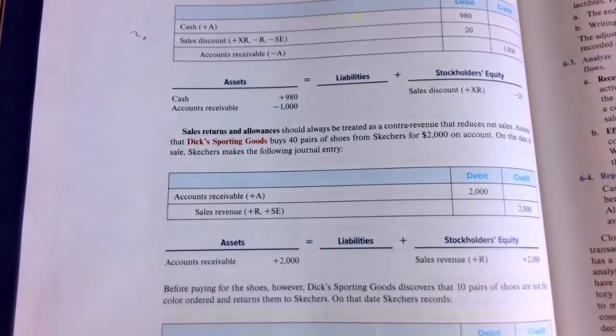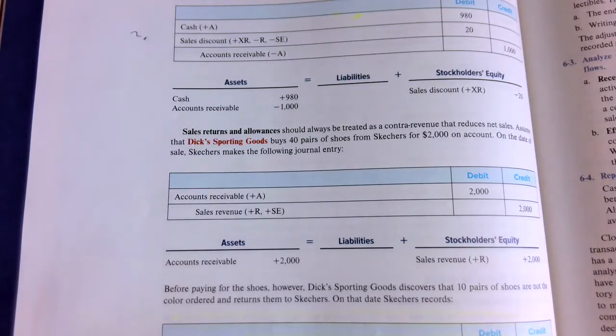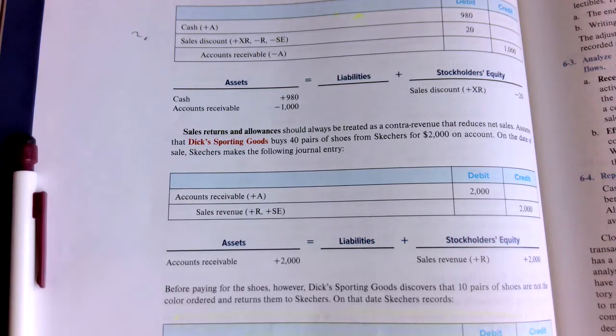Now, I want to emphasize again why we want to record sales returns and allowances separately as a contra revenue account. If we didn't keep track of them separately, we wouldn't know roughly what percentage of returns we're going to experience. So in the Walmart example I gave earlier, using the sales returns and allowances account, they can compare that to gross sales and come up with a percentage.